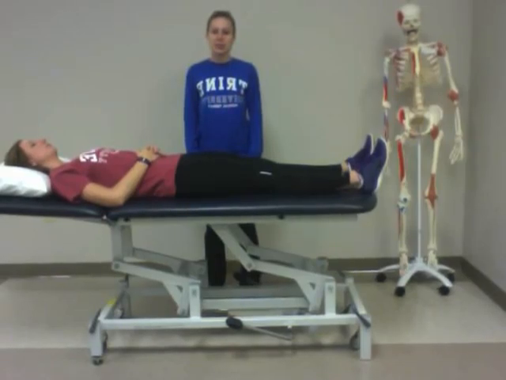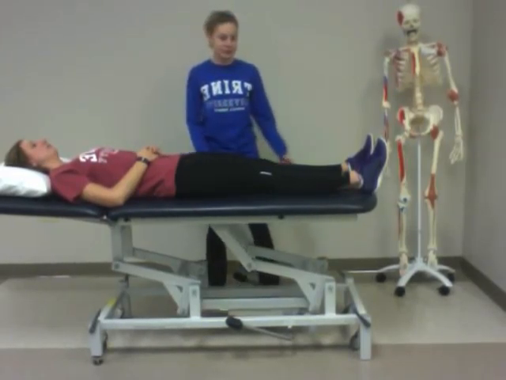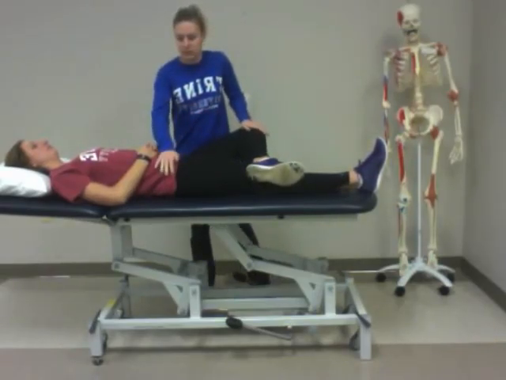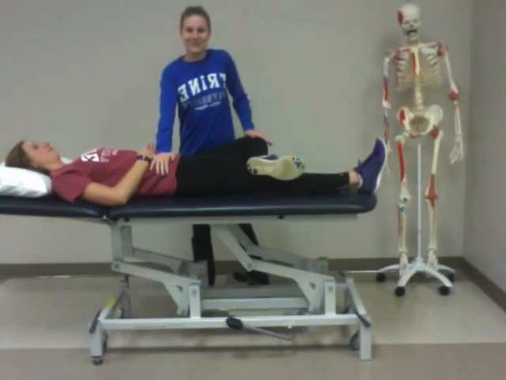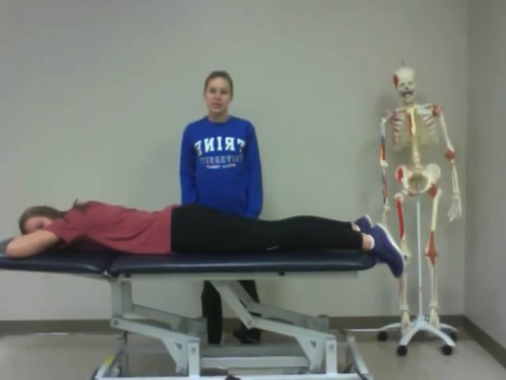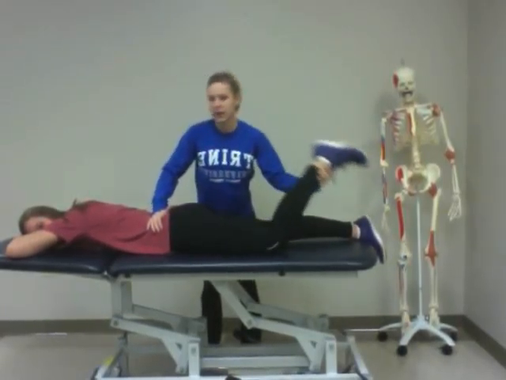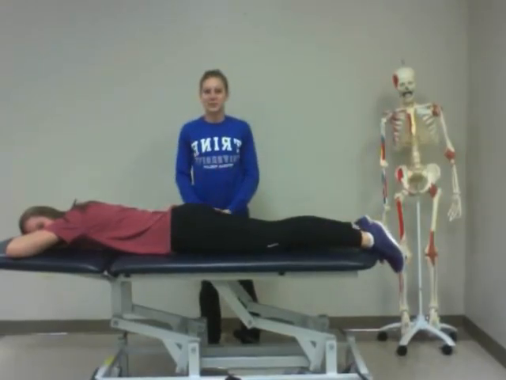The Faber test is used to assess the hip joint, the SI joint, or the iliopsoas muscle. The Ely's test checks for tightness in the rectus femoris muscle. I would check both sides to compare.